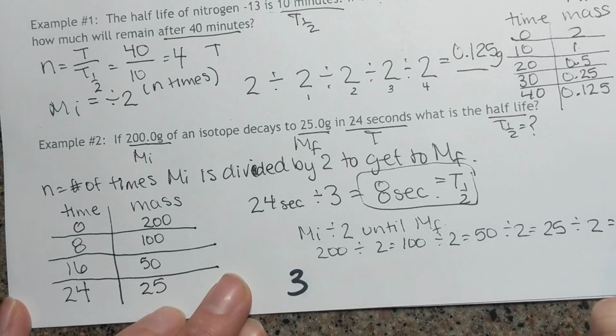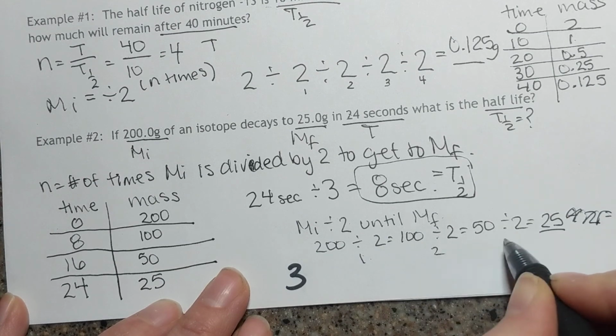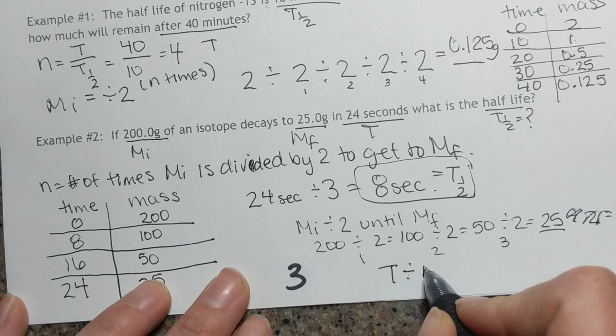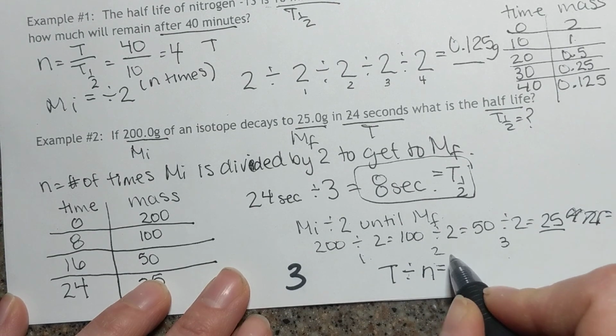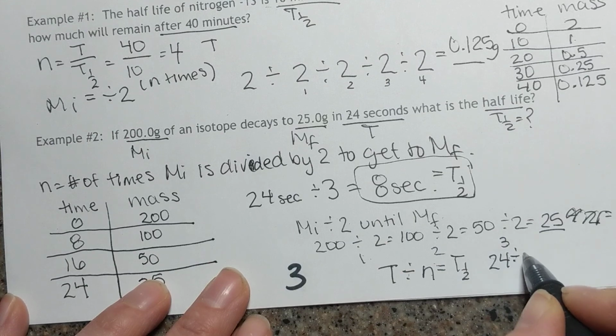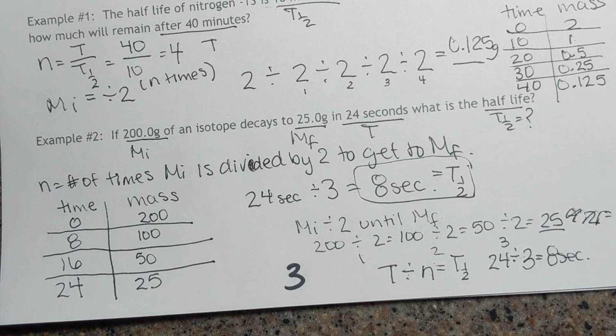So that went through 1, 2, 3 half-lives. Same thing here: total time divided by n, my number of half-lives, is t1/2, which is 24 divided by 3, which is 8. So going about it either way will get you the right answer.